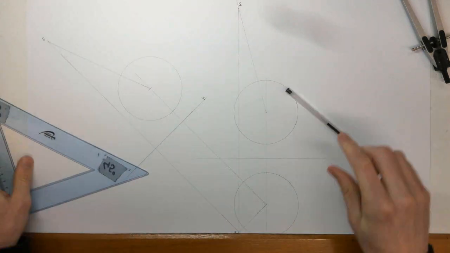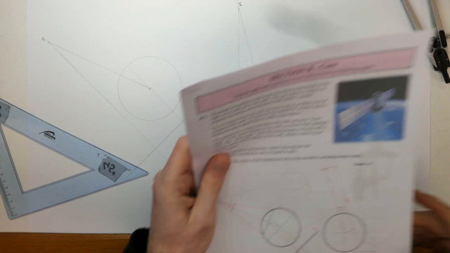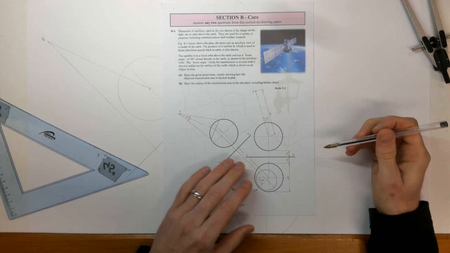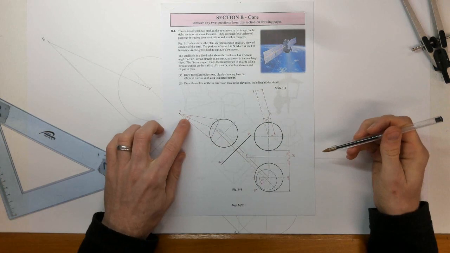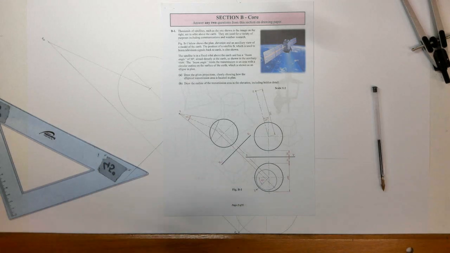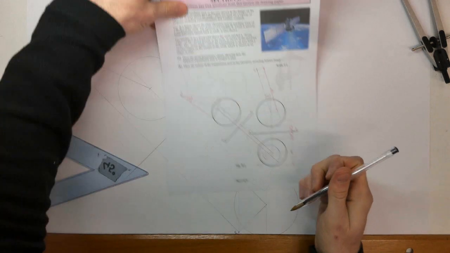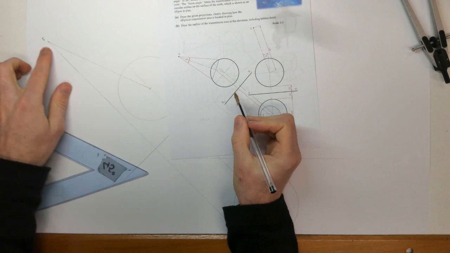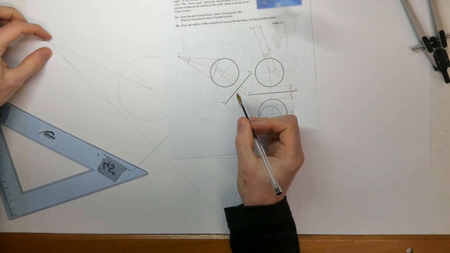S. Now, in the question, they're telling us that the beam has an angle of 30 degrees. Okay, so that's the center of our beam that we've got drawn here, so we need to go 15 degrees either side of that.